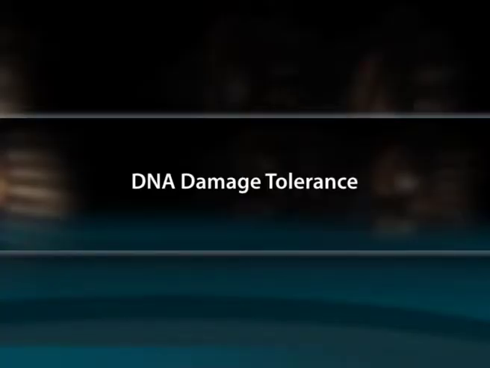Let us now study the last DNA repair system, DNA damage tolerance. All DNA damage cannot be removed immediately. Some of it may persist for a while.